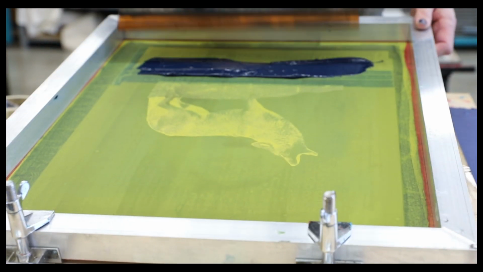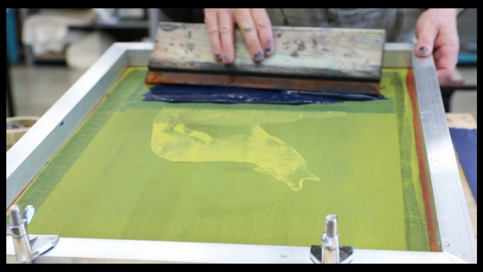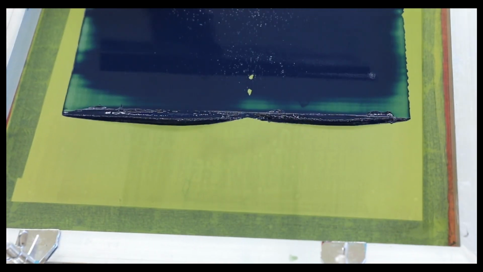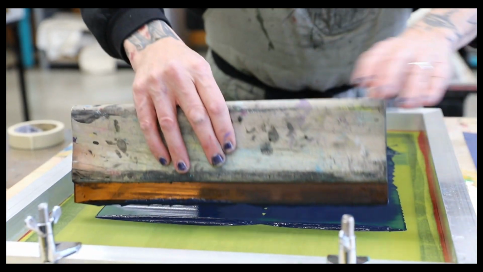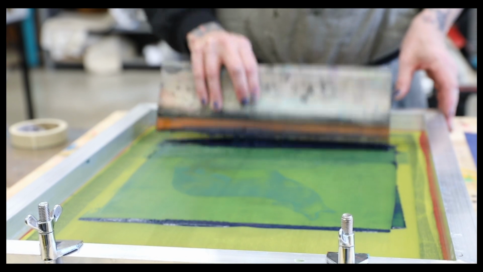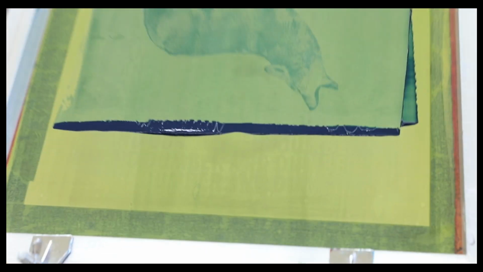I'm gonna, what we call back flood the image. So I'm not pushing through, but I'm pushing across. I've got a piece of plastic down here for registration. So my first print is just gonna be on a piece of plastic. And that's for my template.